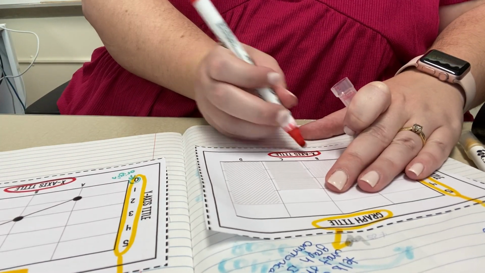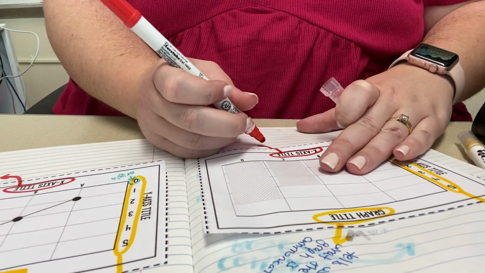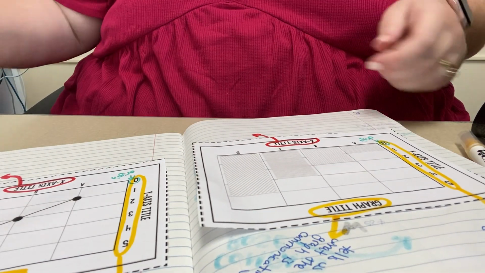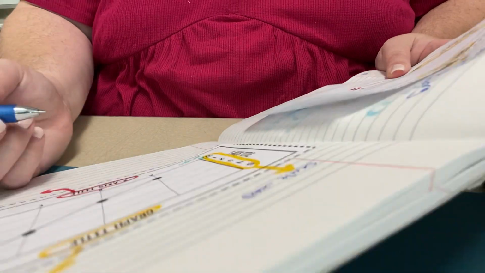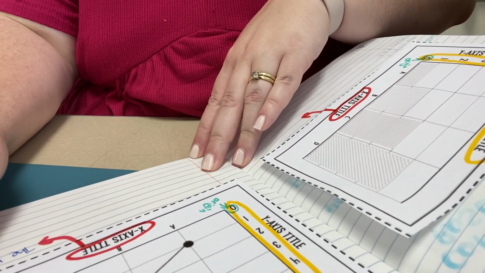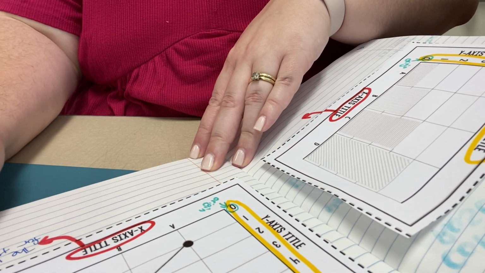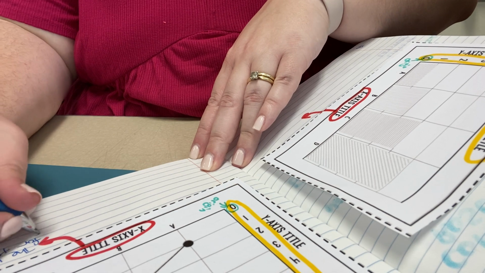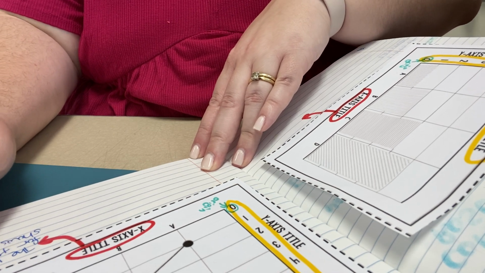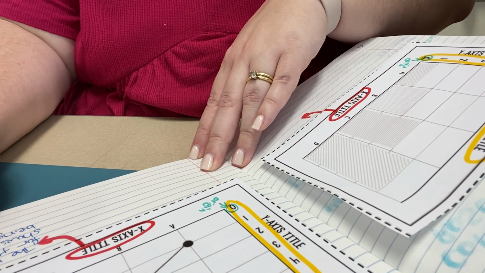I'm going to circle the word x-axis title and draw a little arrow off to the side. And I'm going to describe that as the label for the x-axis shows what is being compared.